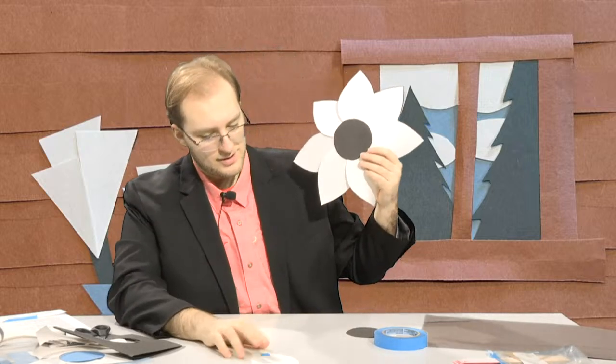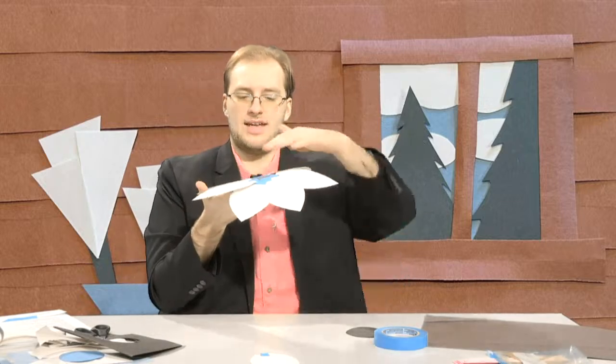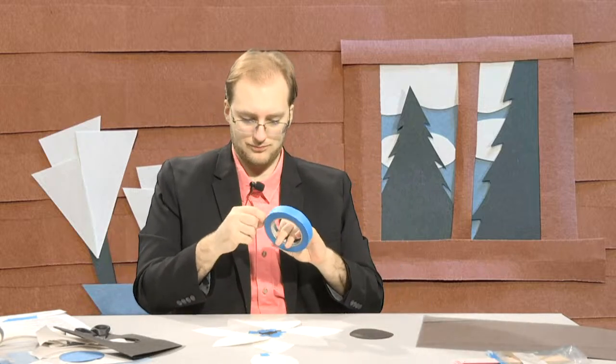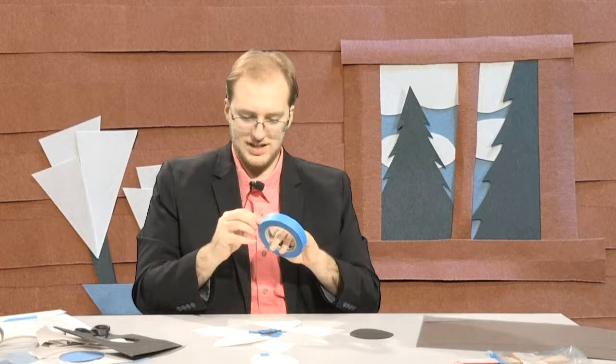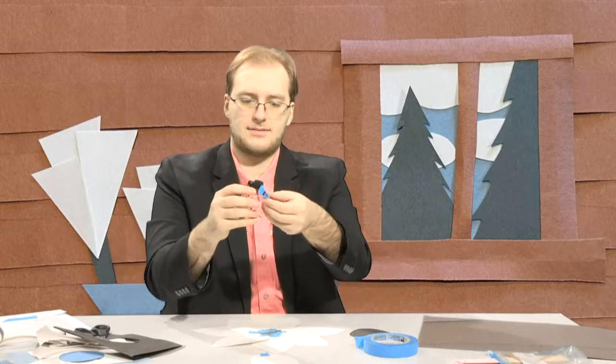Now we have our 7 petals. Looks like I forgot a petal, but that's fine. Now you're going to want to take the back of this flower, take another piece of tape, and round it out like this.